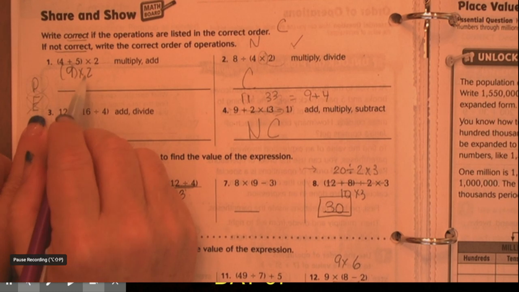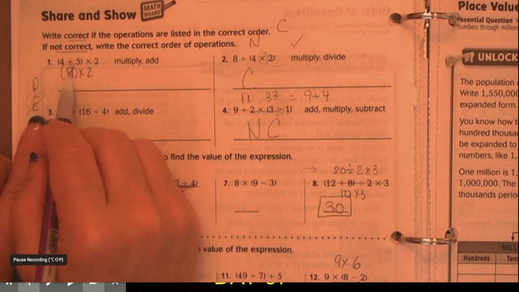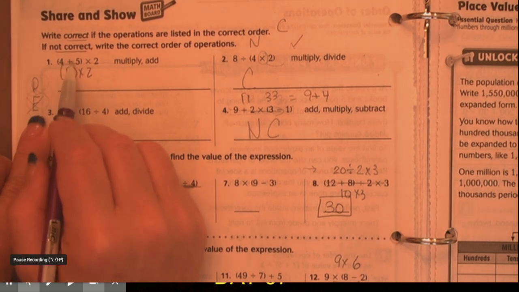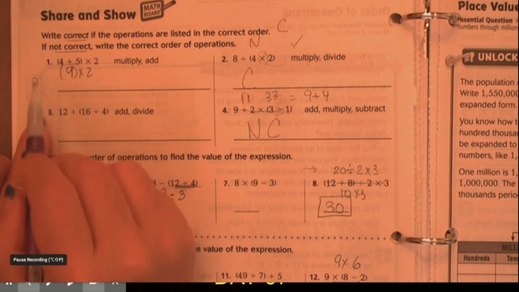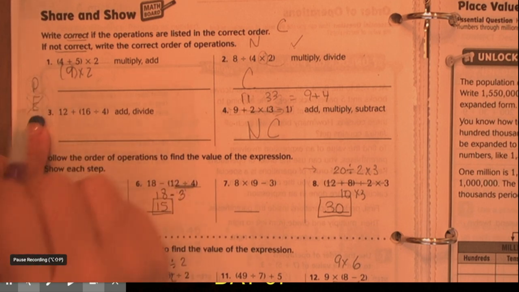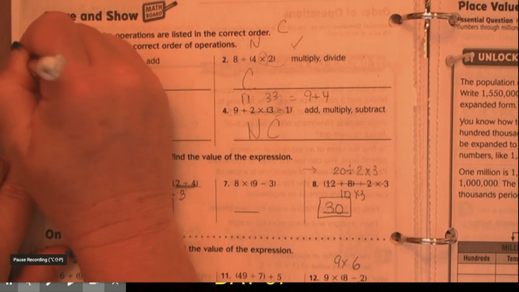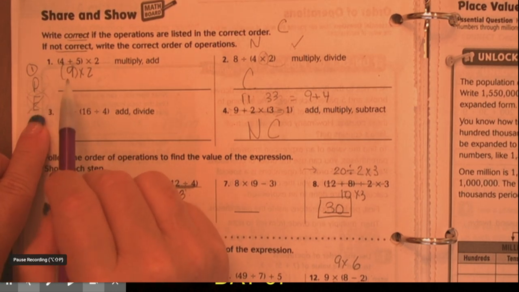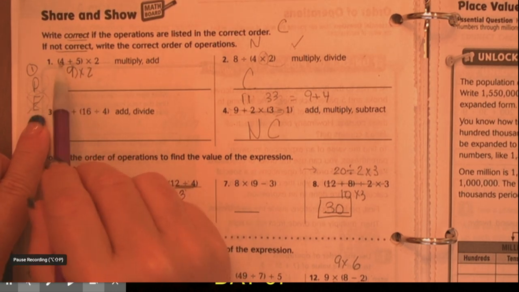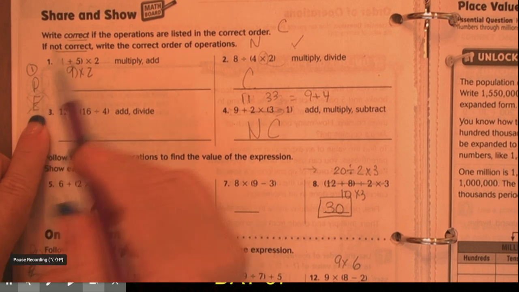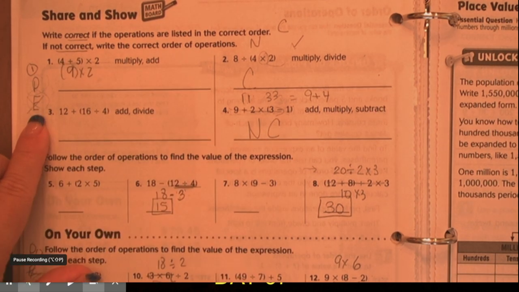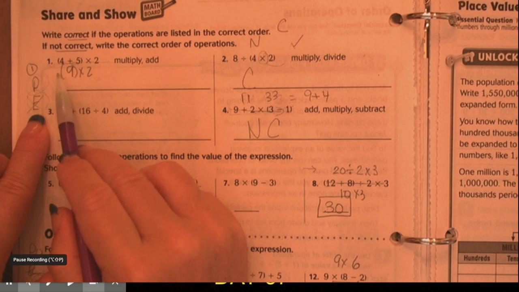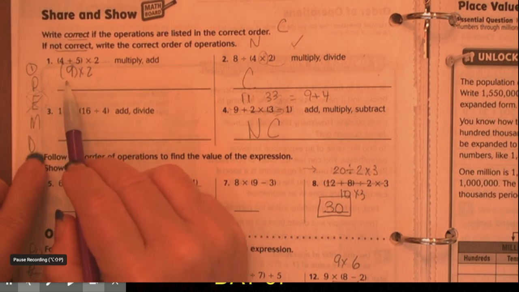And you can drop the parentheses after you solve the parentheses. It means you don't need it anymore. The parentheses is there just to tell you, do this first. Parentheses will always go first. And even in very high level math of calculus, you're going to be using parentheses in any high level math. So you have parentheses, and then you look for exponents, and then next you look for multiplication and division.